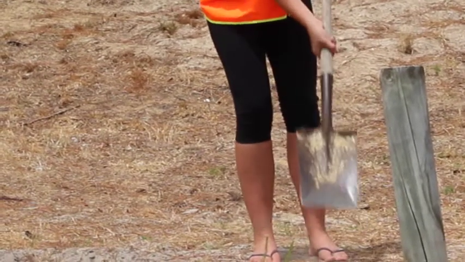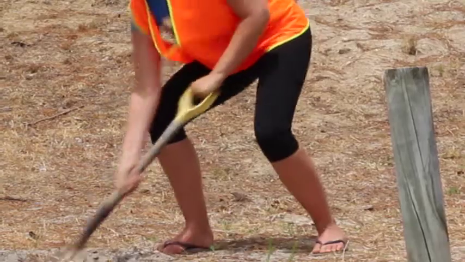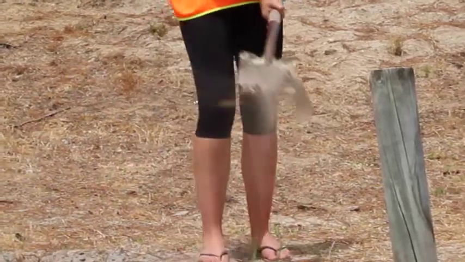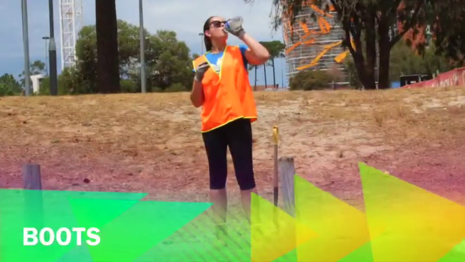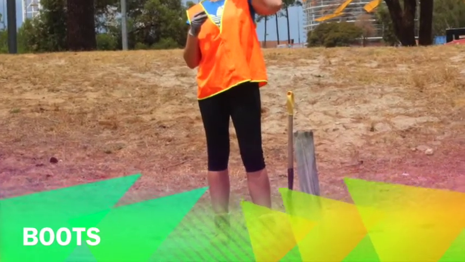Rather than twisting to move the load, Sam can turn his feet and walk to the position he wishes to place it, rather than throwing it, to minimize the likelihood of him sustaining an injury.